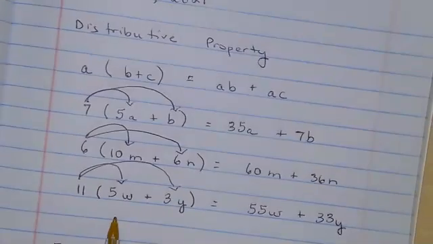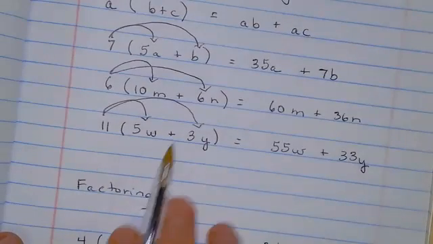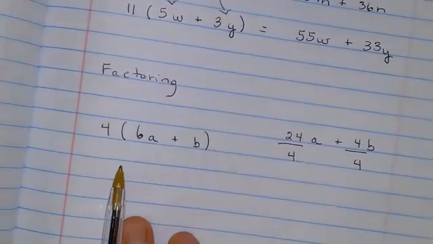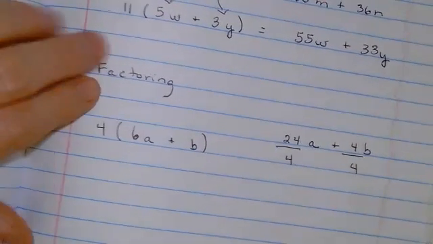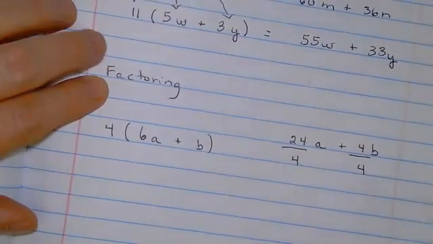So basically, instead of getting this and changing it to that, we're going to get that and change it back to this. So we just want to make sure we can go back and forth either way. Okay, let's try a couple more of those. How about, let me see.